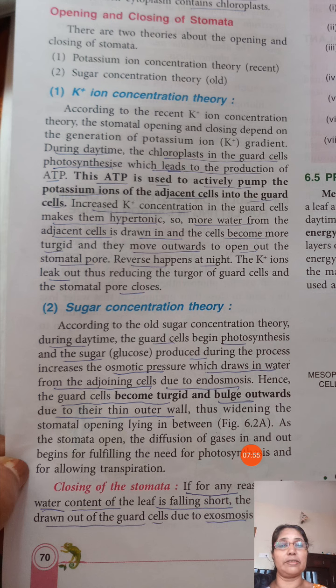We saw previously that a sugar solution can make the solution inside the cell hypertonic. In the same way as with the potassium ion, the glucose solution inside the cell can draw water from the adjoining or surrounding cells. So endosmosis takes place, the cell becomes turgid, and the opening becomes wider, so that more gases from outside may diffuse into the leaf. That is the sugar concentration theory.